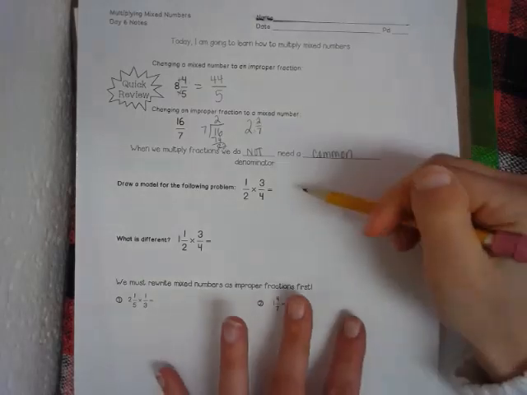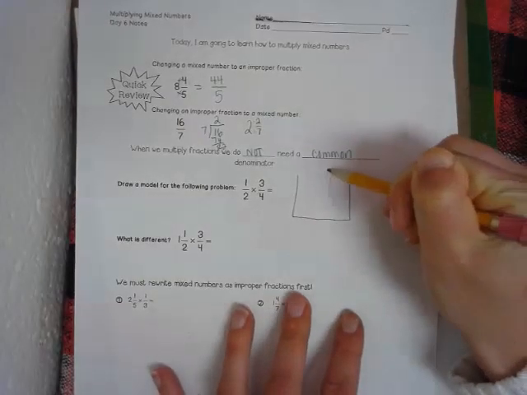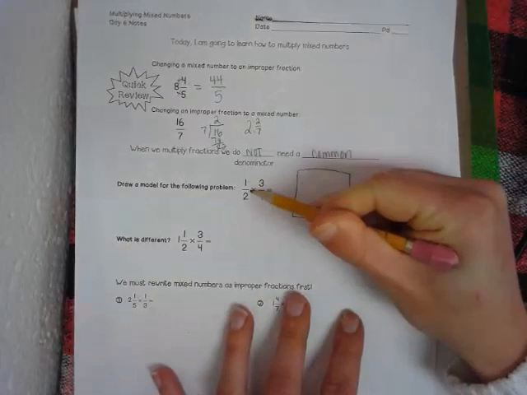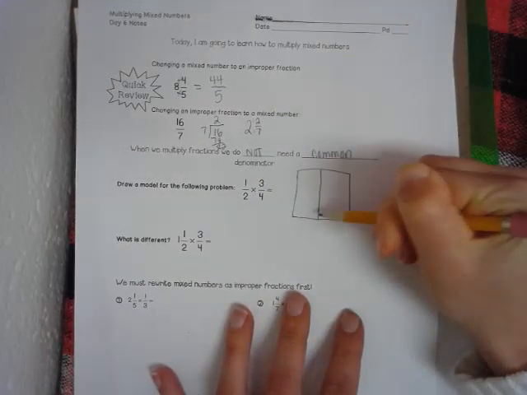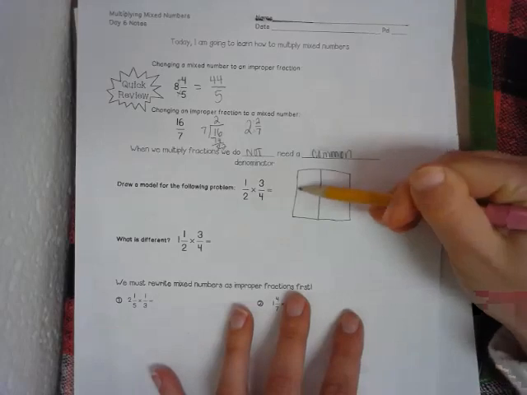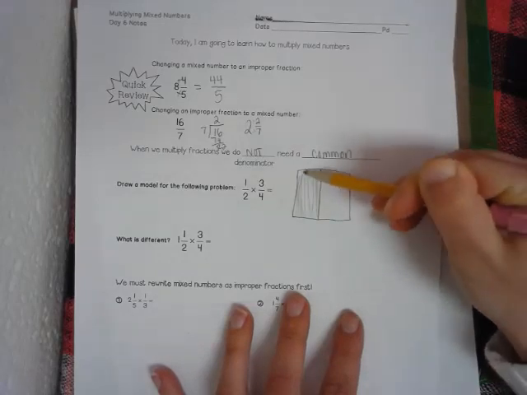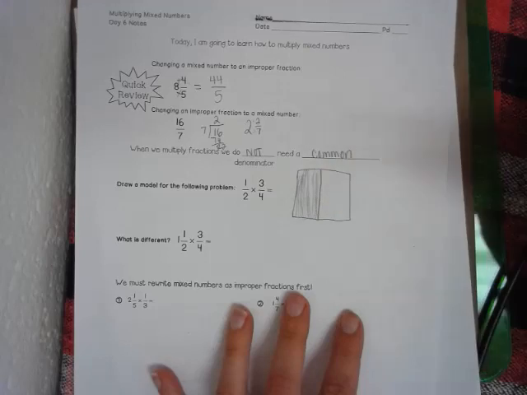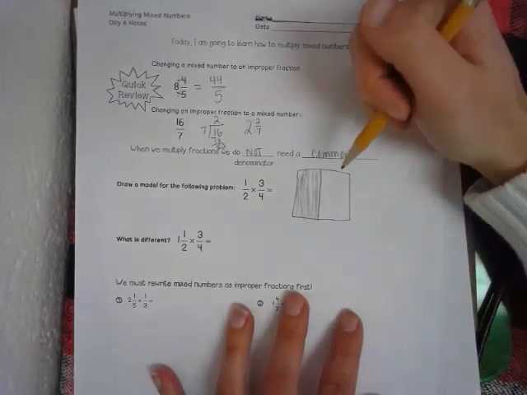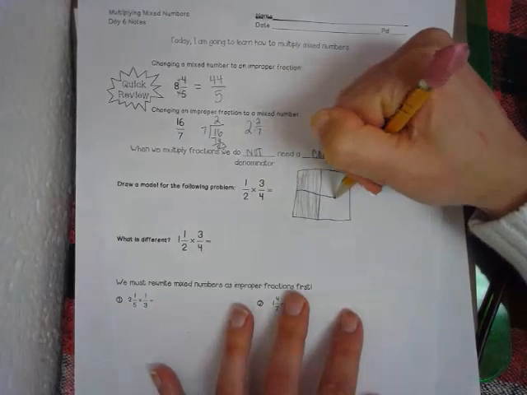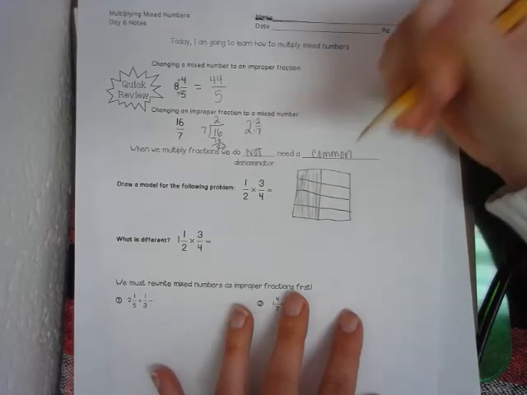You should know how to do this because we've done this in the past. We're going to start out with a square. Start with your first fraction, 1/2. So I'm going to split this one in half and shade in one of those halves. My second fraction was 3/4, so I'm going to split up going horizontally the square into quarters. And I need to shade in 3 of them.